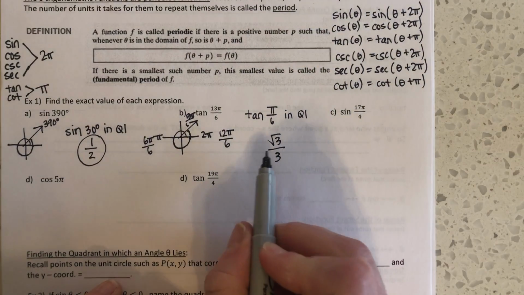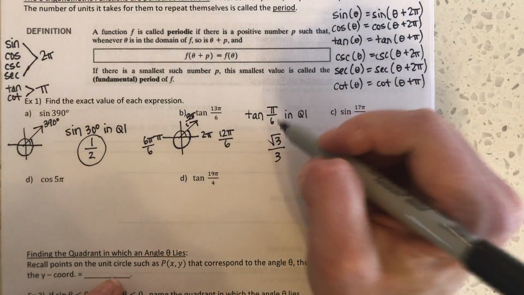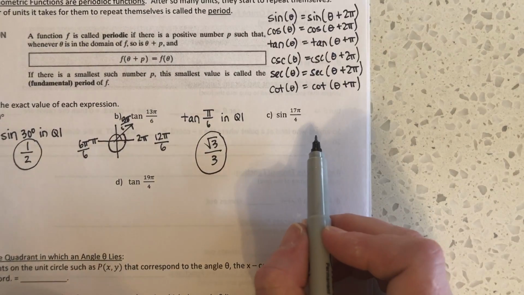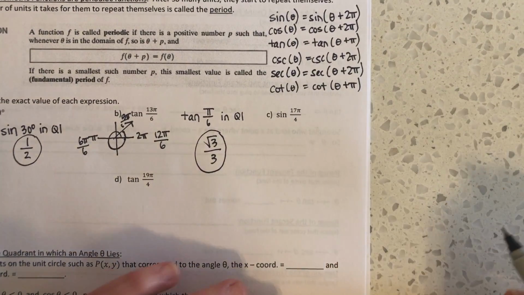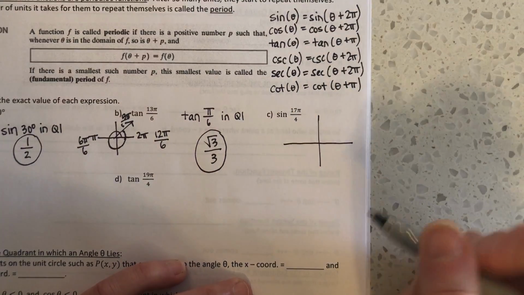And since we're in quadrant 1, the ratio is positive. All students take calculus. That's a positive ratio for an angle that landed in quadrant 1. All right, what's the sine of 17 pi over 4? Where do 17 pi over 4 land?